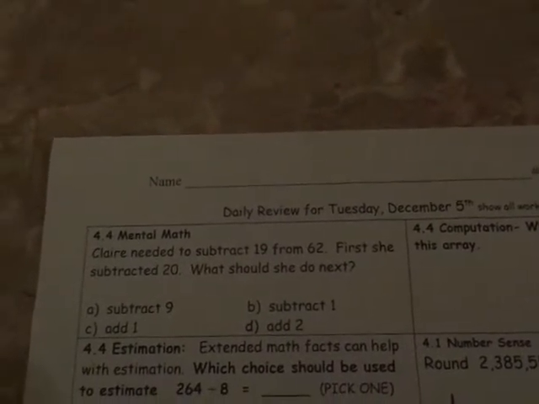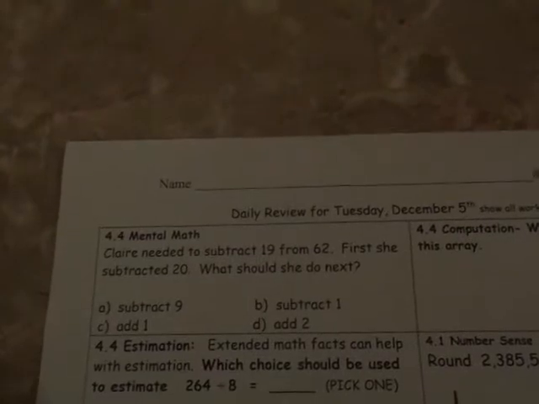So 62 minus 19 is harder to do in your head because there's borrowing involved, and so subtracting 20 from 62 is much easier and quicker for mental math. So when you have 62 minus 20, you can know quickly that that is 42. So we're trying to figure out if we were to do 62 minus 19. So in order to get from 20 to 19, we would subtract 1.